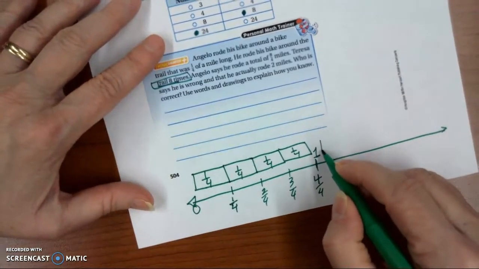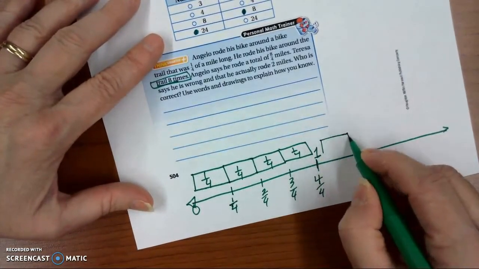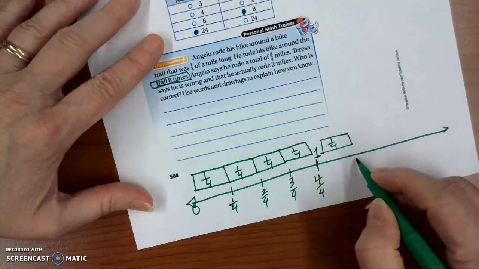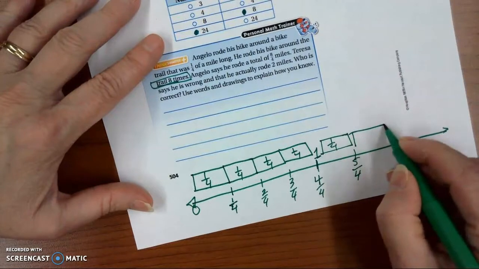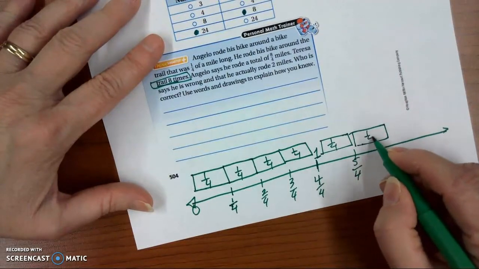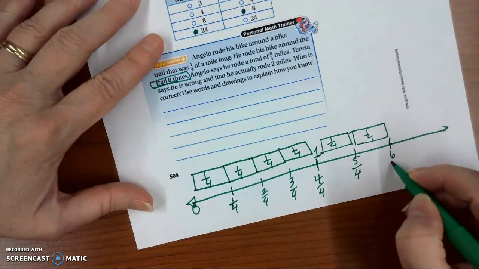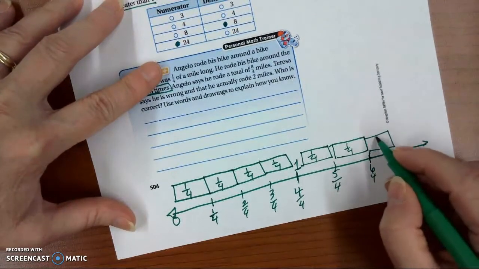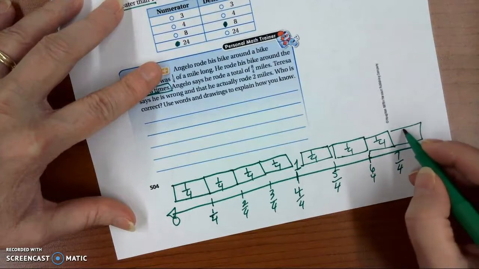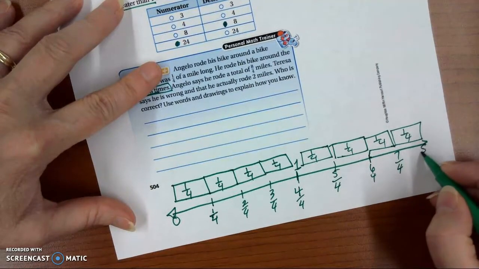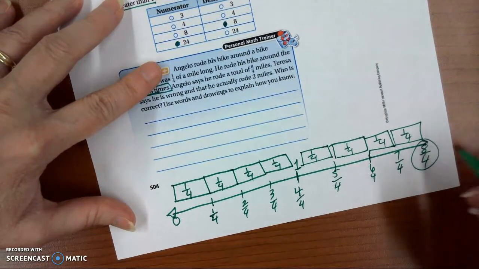So he did another 4th. So this would end up being 5 fourths, another 4th, 6 fourths, another 4th, 7 fourths, and then his last 4th, which would be 8 fourths.